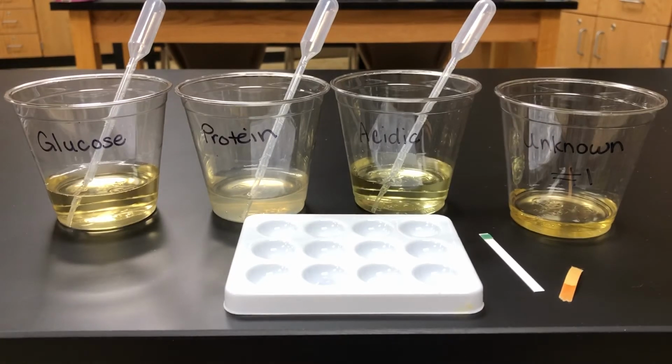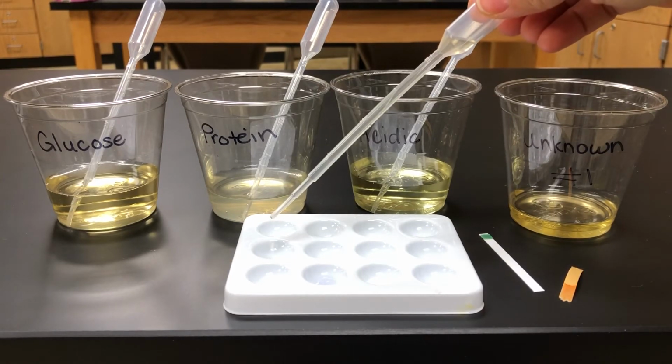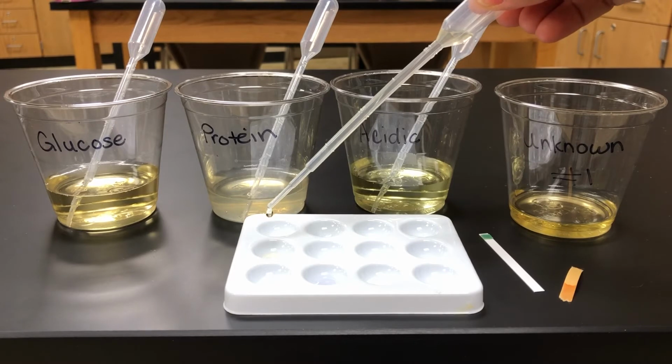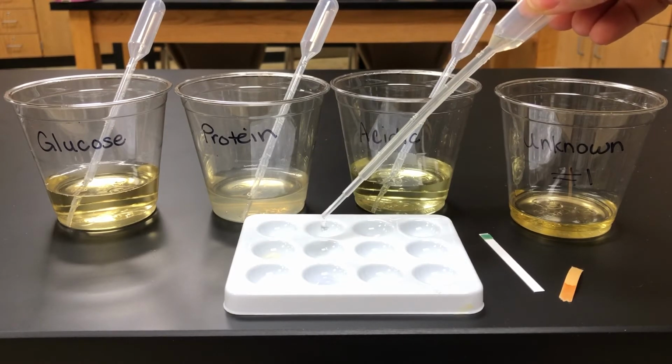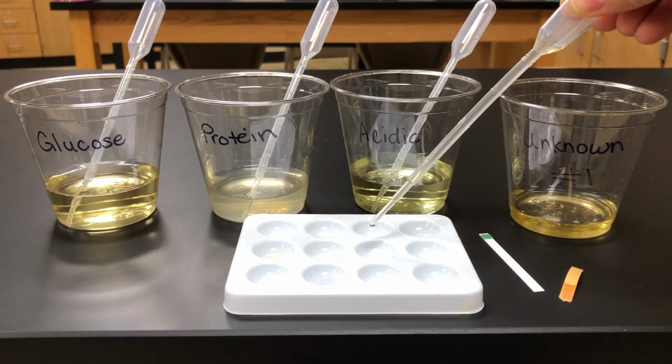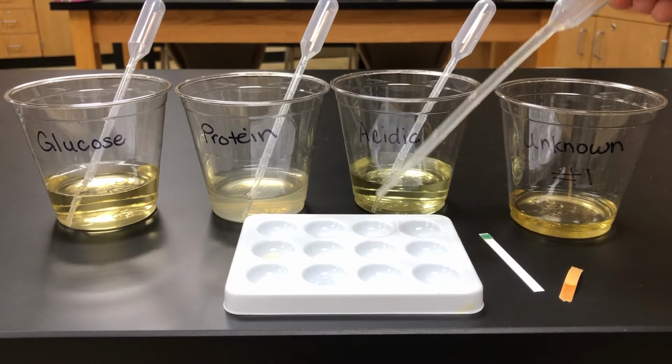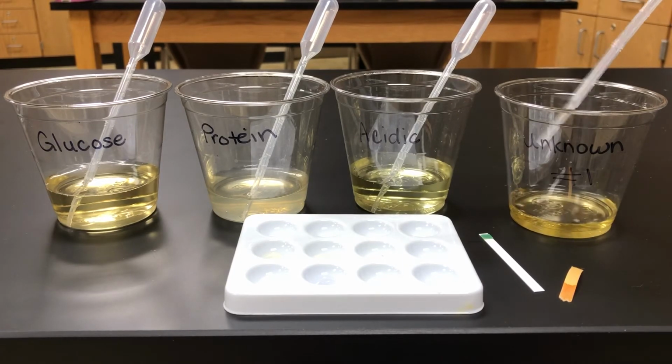So I'm going to grab a new pipette. Here is my unknown. We have unknown solution number 1. And we're going to put 5 drops in 3 different wells. There we go.